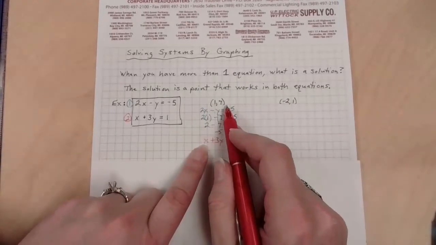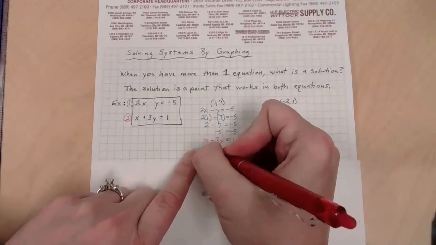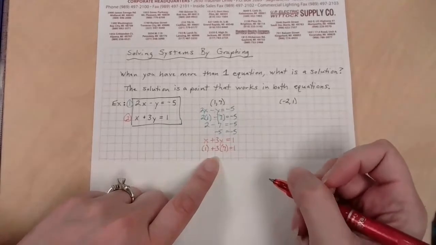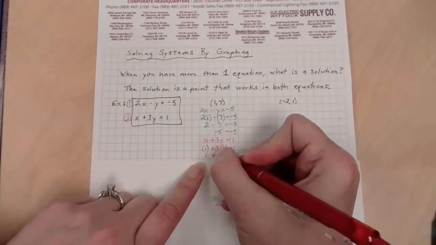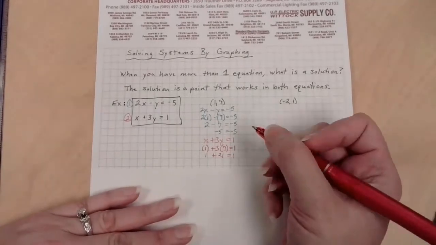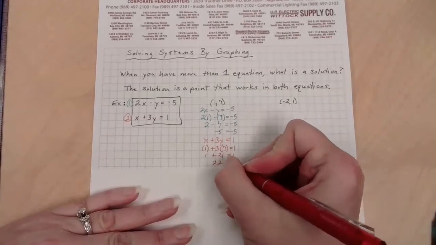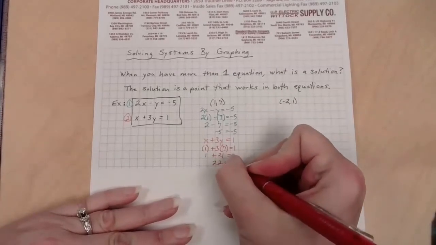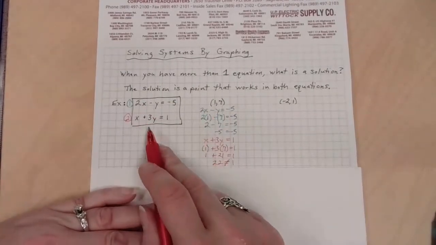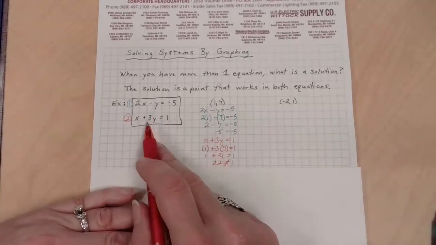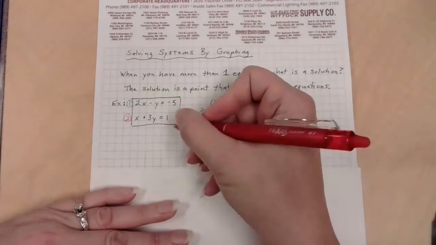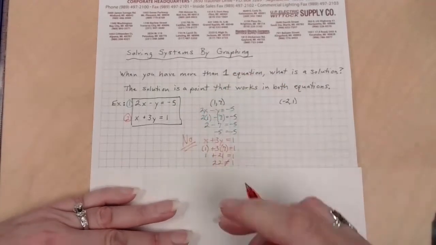Same thing, what if x is 1 and y is 7? So that means x becomes 1 plus 3 times y, which is 3 times 7, equals 1. That means I have 1 plus 21 equals 1. Hey guys, 1 plus 21 is 22. 22 most definitely does not equal 1. So is this point a solution for the system? No, it's a solution for the first equation, but not the second one. And since the system includes both of them, is this a solution? We would say absolutely no, not going to work.